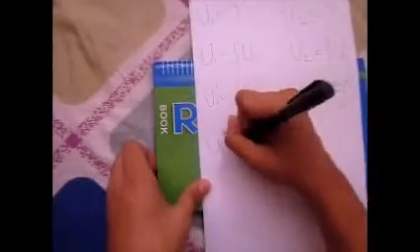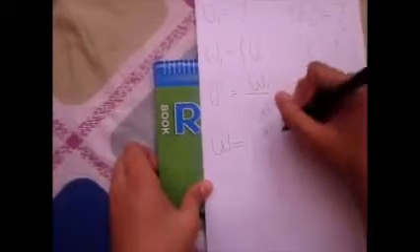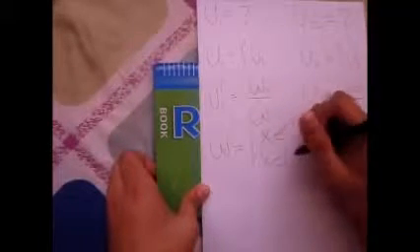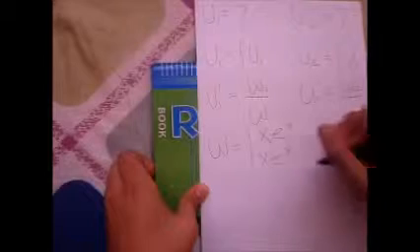And then we're going to find the w, which is equal to y sub 1, which is x e to the x, and its derivative, which is x e to the x plus e to the x, and then y sub 2, which is e to the power of x, and its derivative, e to the power of x.